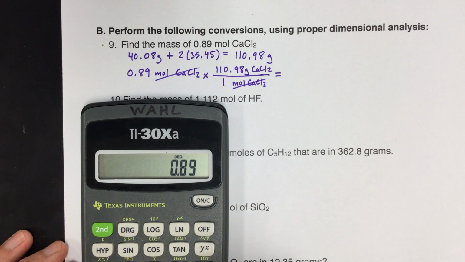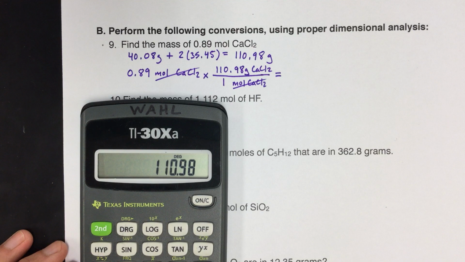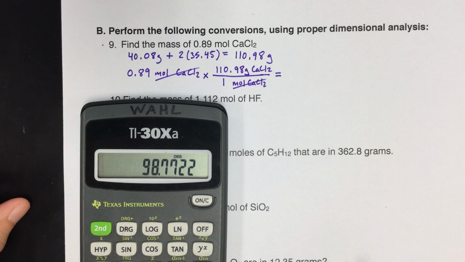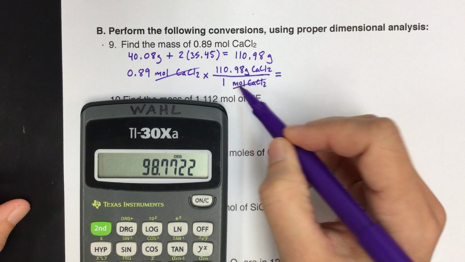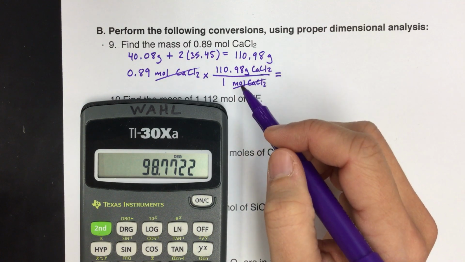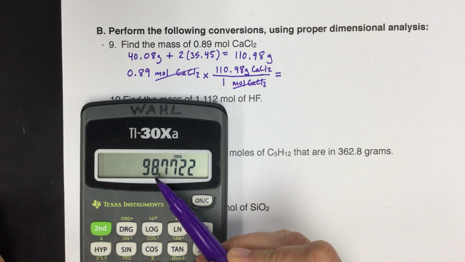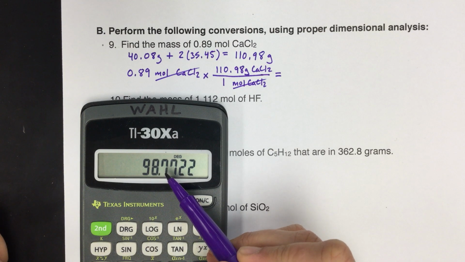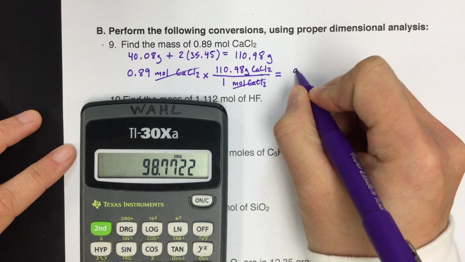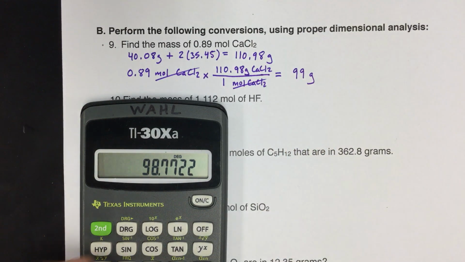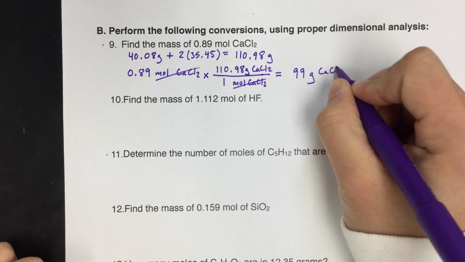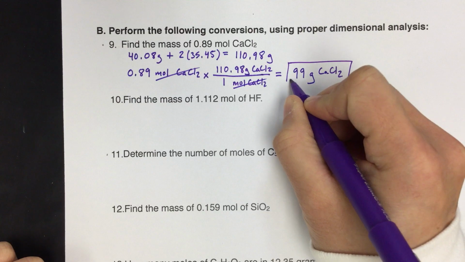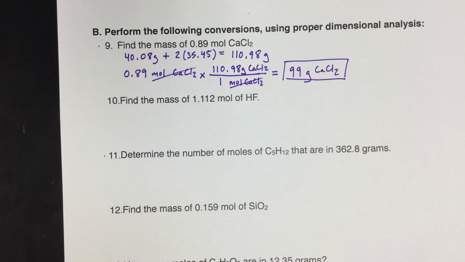So 0.89 times 110.98, because it's in the top, equals this number. We are allowed the number of significant figures that are in the number given to us. We're going to treat the molar mass as an exact value conversion factor. So we get 2 sig figs here. So 1, 2, but it's followed by a 7, which is greater than 5. So this is going to round up to 99 grams. Or you could write 99 grams CaCl2. Okay, so that's the first one.